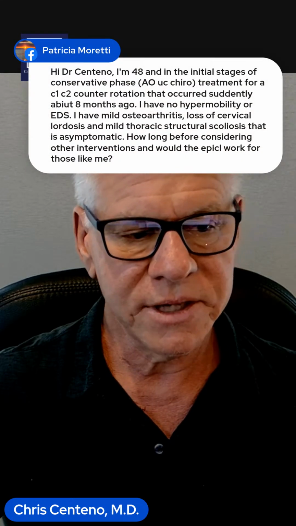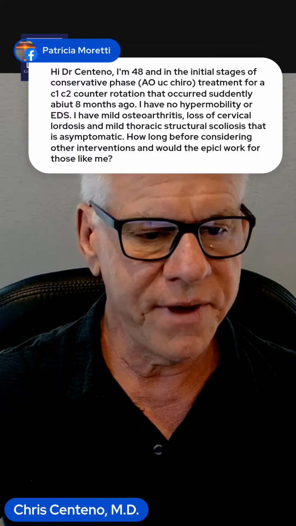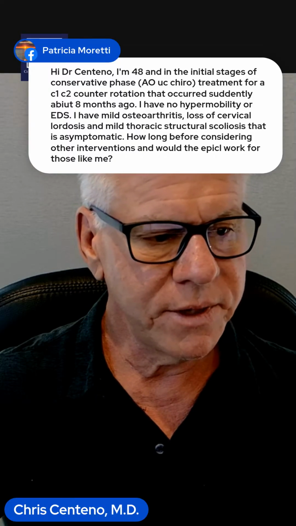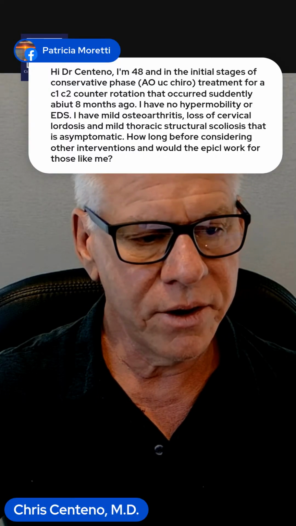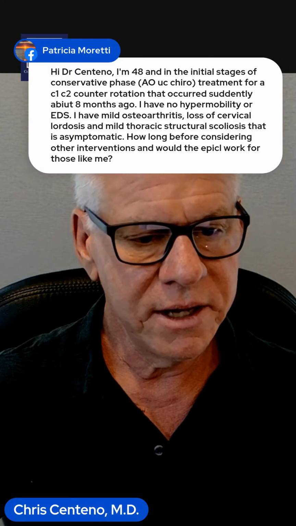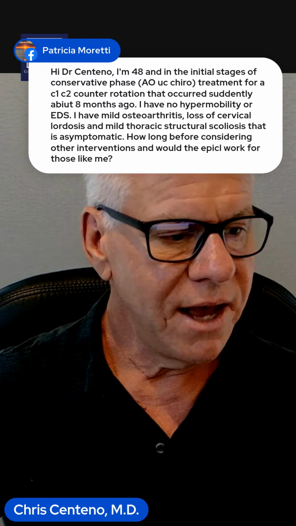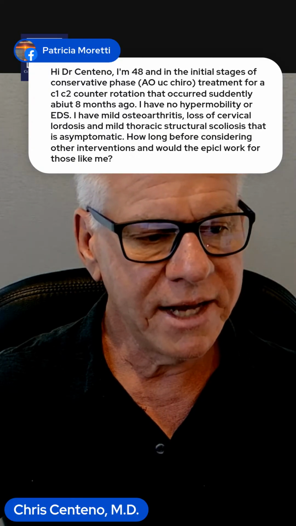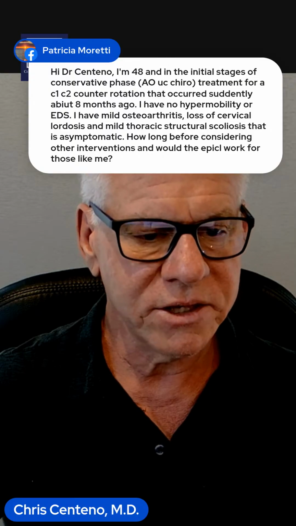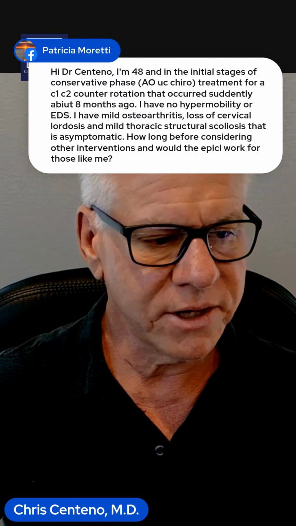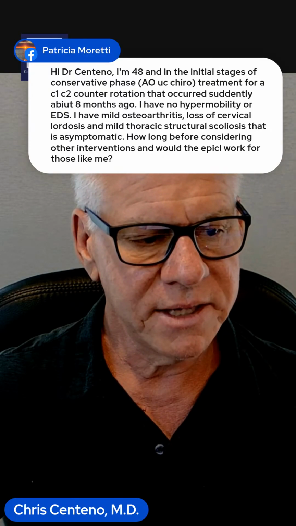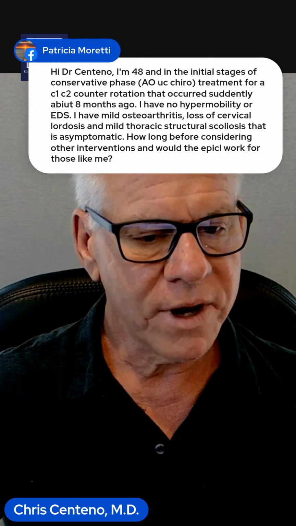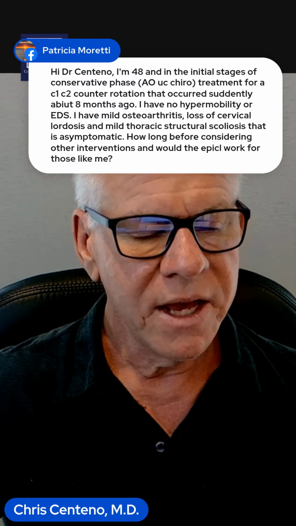Patricia, 48, initial stages of conservative phase, treatment for C1, C2 counter rotation, 8 months. I have no hypermobility or EDS. I have mild arthritis, loss of cervical lordosis, mild thoracic structural scoliosis that's asymptomatic. How long for considering other interventions?